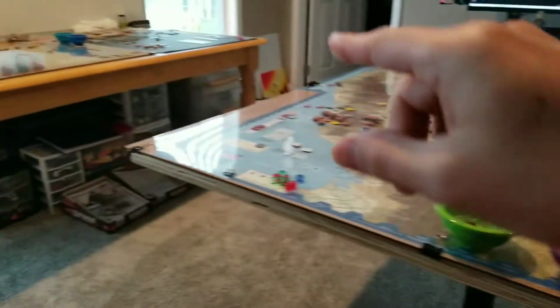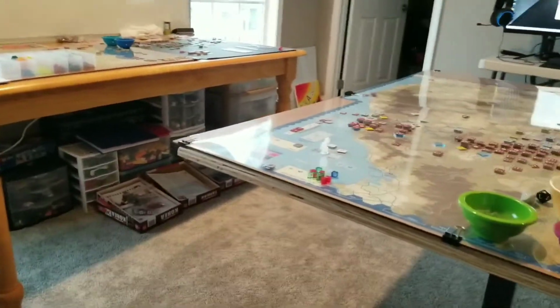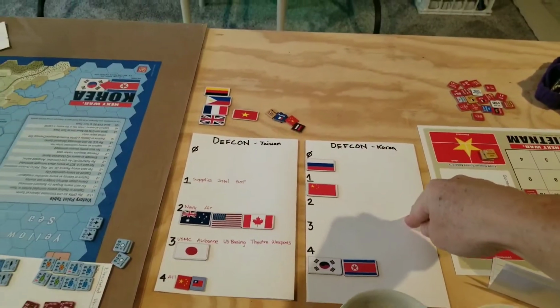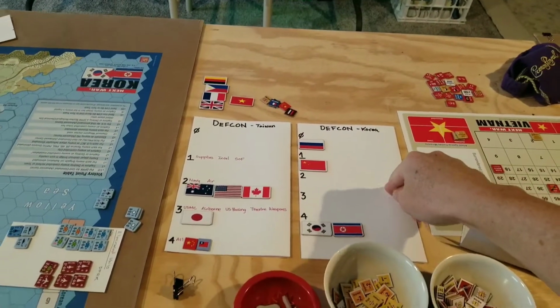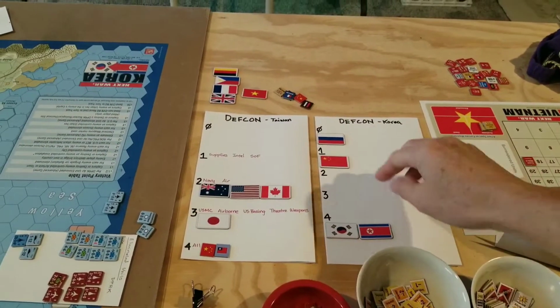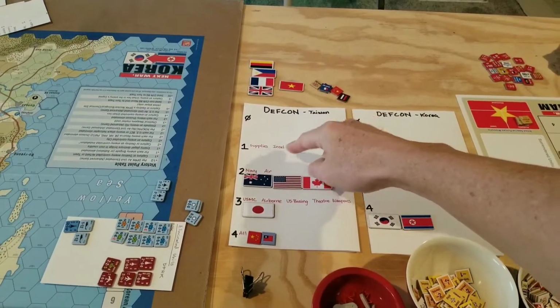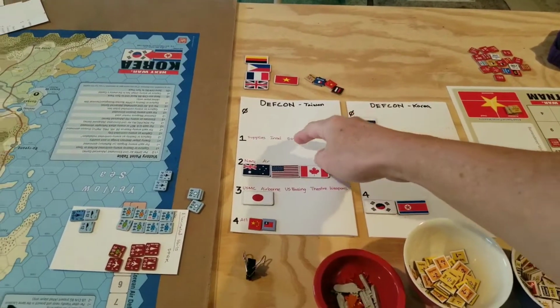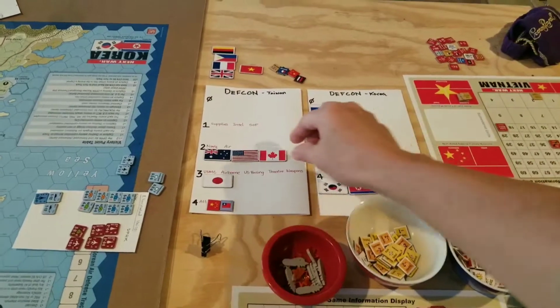So I don't know if that's the best solution to managing how you do your units, but that's how I'm going to do it. I've also got something else I've just done. These are basically my intervention levels, right? I'm going to start tracking it like that so I can see. So in Taiwan, I've got intervention level 1 or DEFCON, defense conditions. So 1, 2, 3, and 4. I don't have enough of these things.